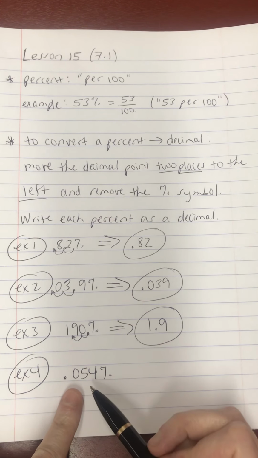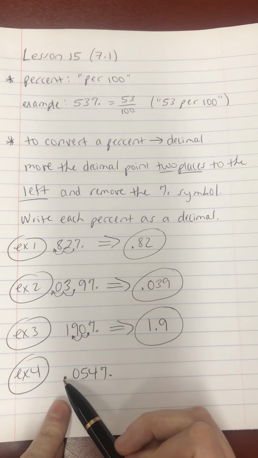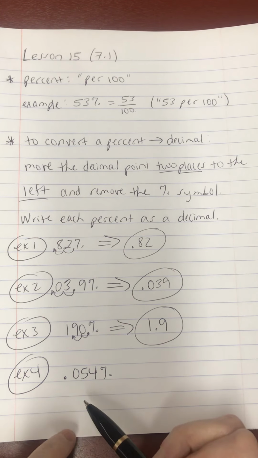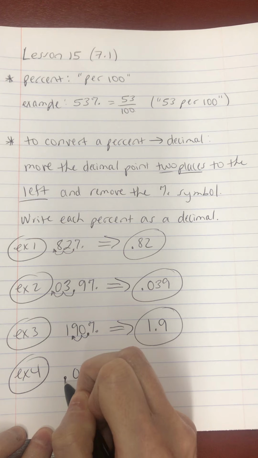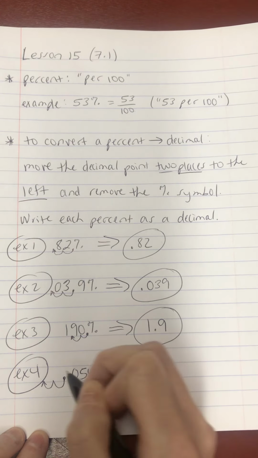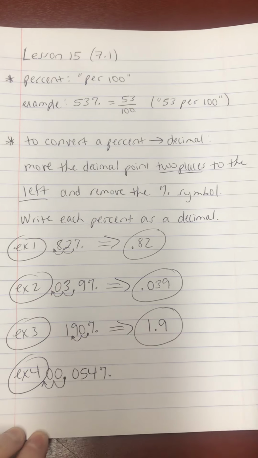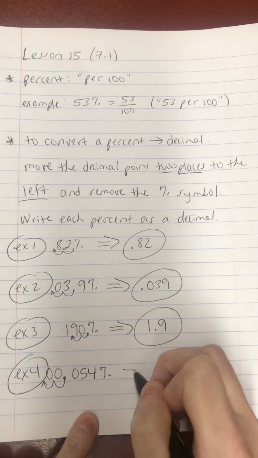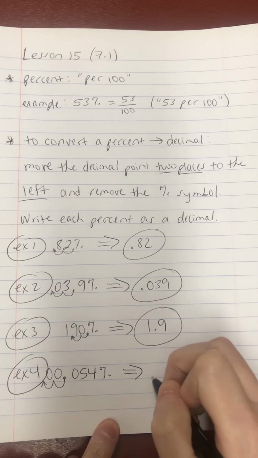Even though it feels funny in a problem like this, it feels like you should go 2 to the right because 5.4 just kind of looks like it makes sense here. It feels kind of awkward to have to go 2 to the left when you don't even have any numbers and you already have all these numbers, but that is what you have to do. That's the correct way to do this. So we're going to move it 2 to the left. We have to add some more zeros because we ran out of numbers.